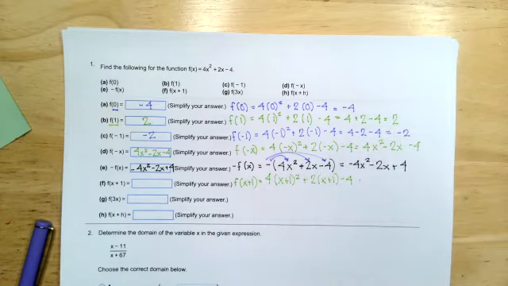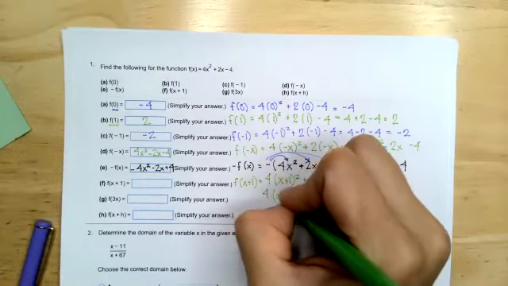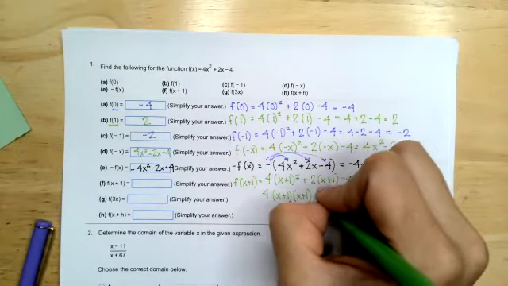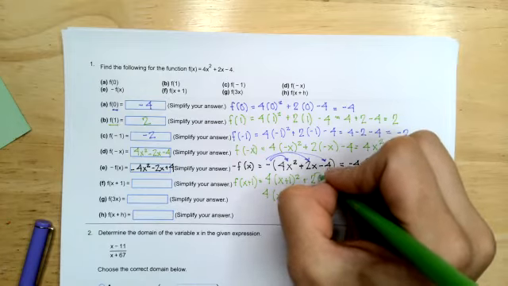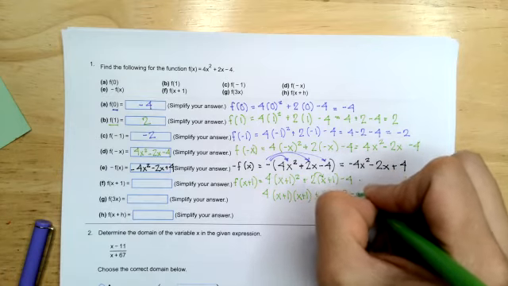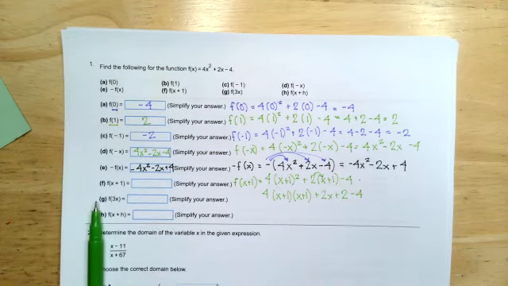What happens now is we take that x plus 1 and we multiply it by itself. So you still have the 4 times x plus 1 times x plus 1. Now we can distribute that 2. 2 times x is 2x. 2 times 1 is 2. I would multiply this out before I combine like terms, but do whatever you want.